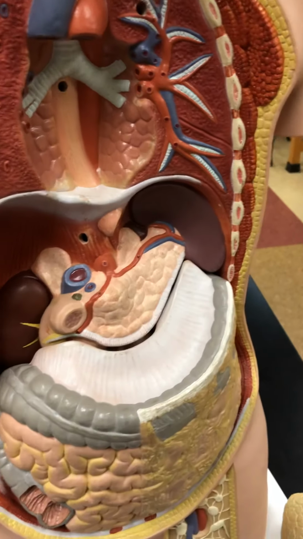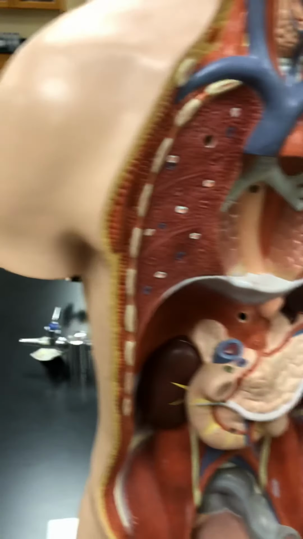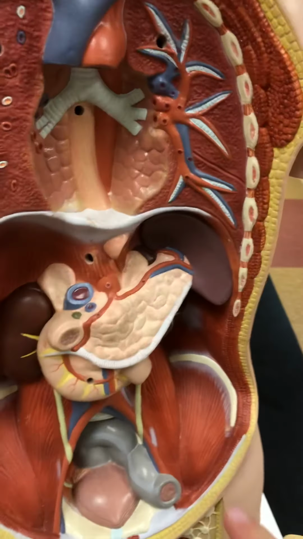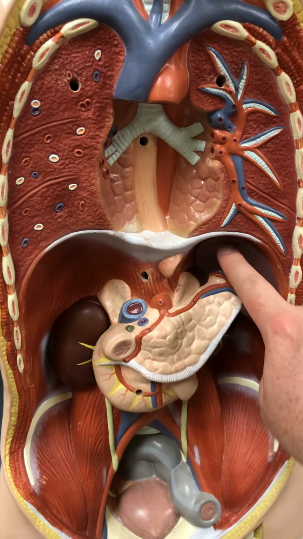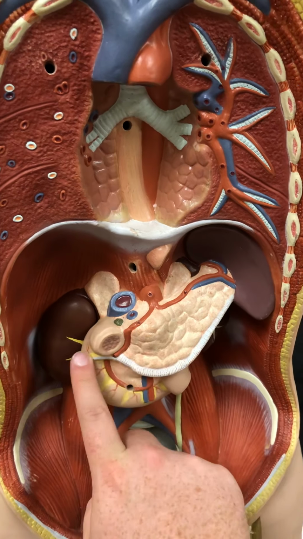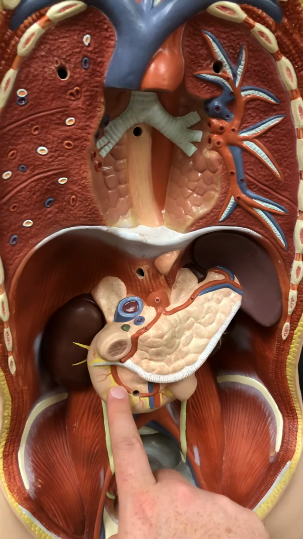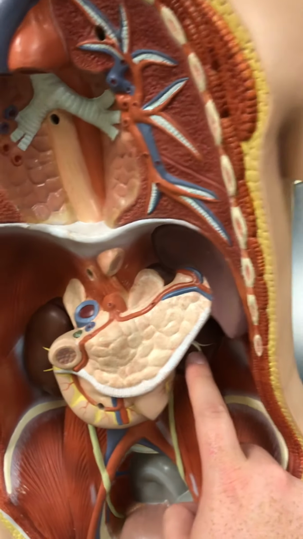So let's pull off the stomach. We can see the spleen sitting up here. We can also see the pancreas, so the spleen right here, only on this left side. The pancreas, the beginning of the small intestine, that duodenum. The kidneys on either side, there's one kidney and then another kidney right there.